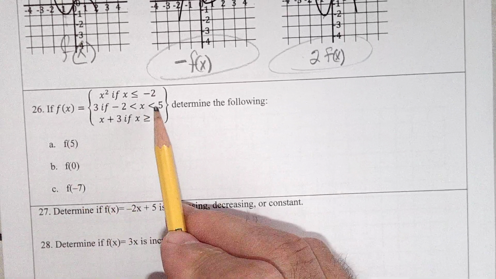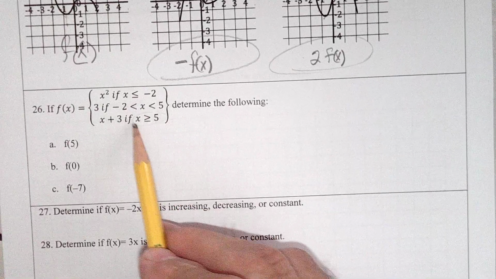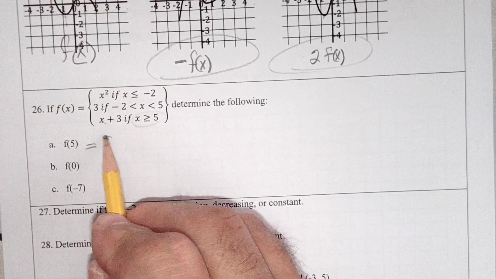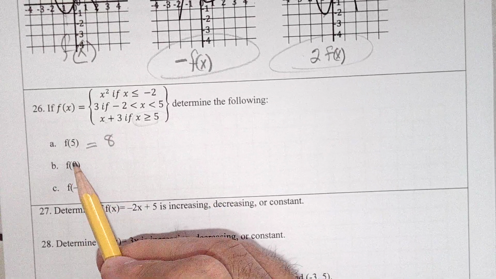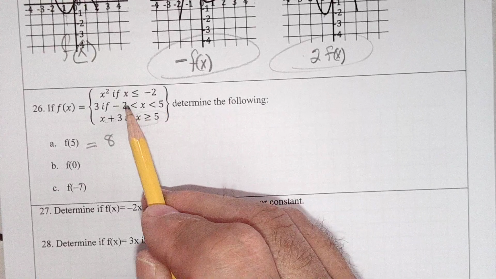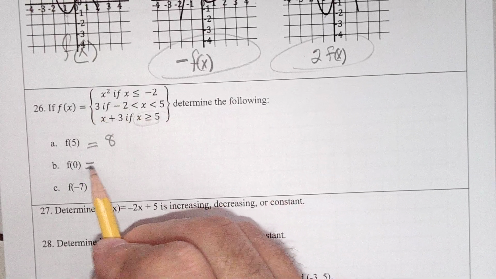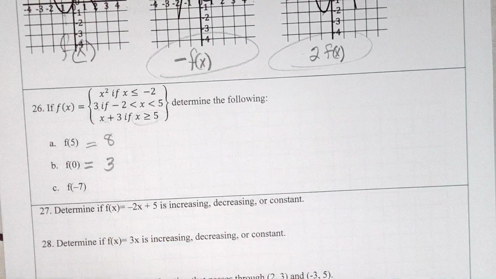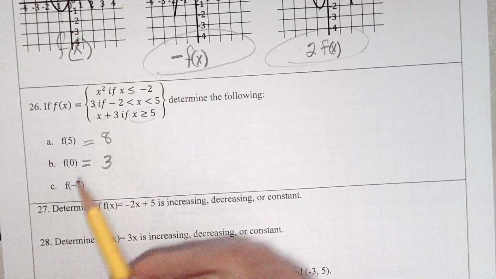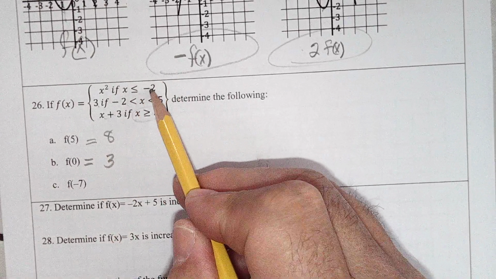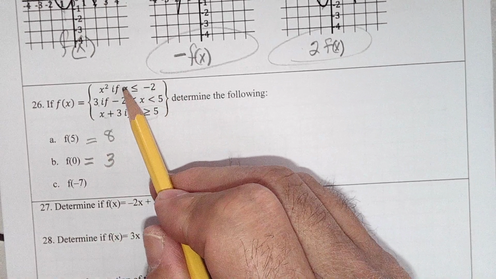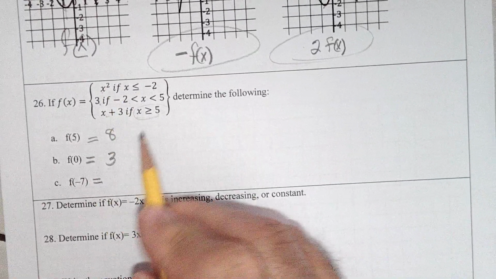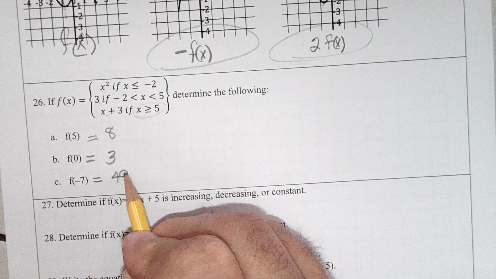F of 5. 5 is in this one, and so 5 plus 3 is 8. F of 0. 0's in this window, and so this doesn't depend on x, it's just 3. And f of negative 7. Negative 7 is less than or equal to negative 2. So we're supposed to take the negative 7 and square it. Well, negative 7 times negative 7 is positive 49.